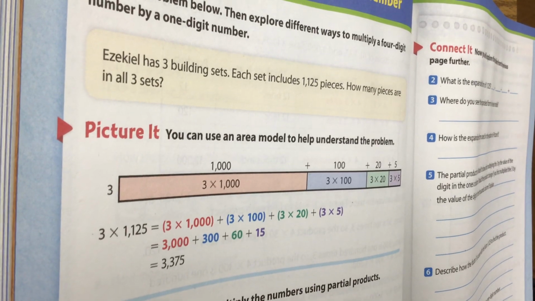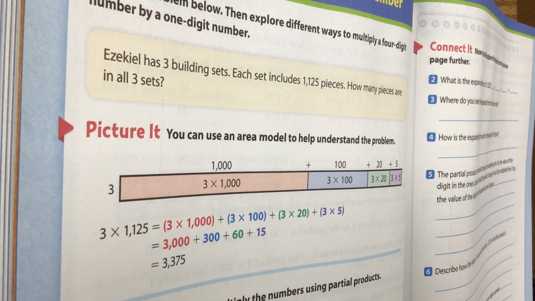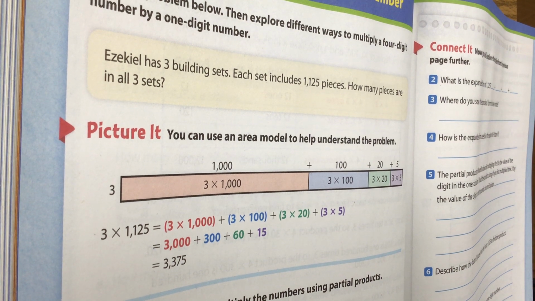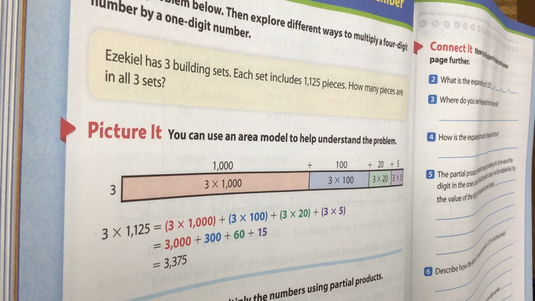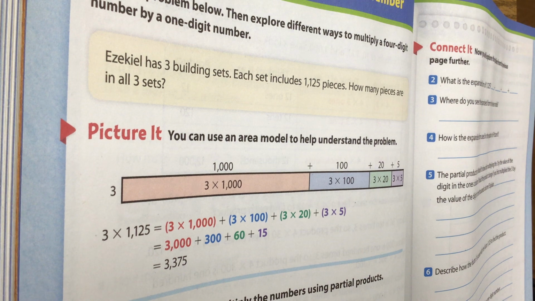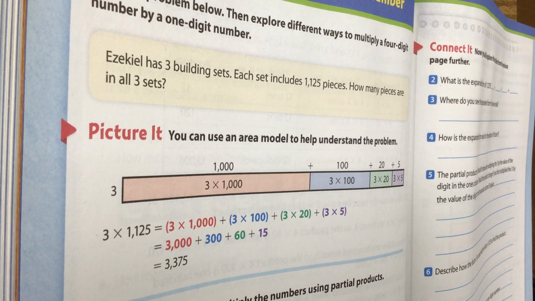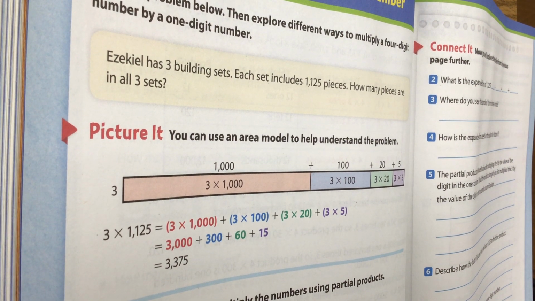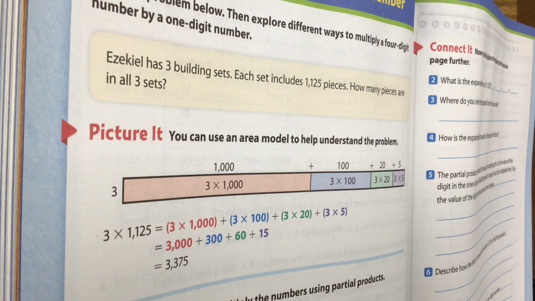Right, today we are in the instruction book, pages 114 and 115. We're continuing our lesson with multiplying whole numbers. So we are going to multiply today by a one-digit number.